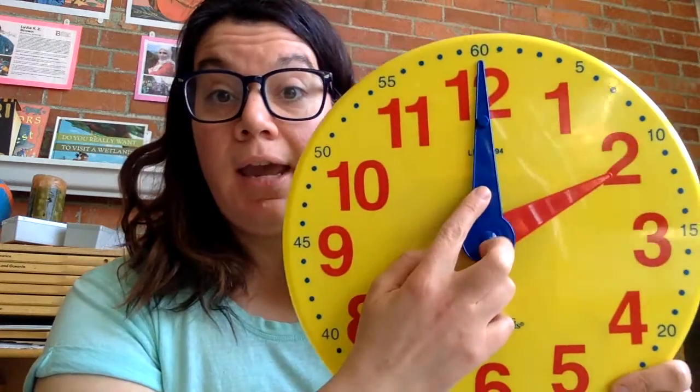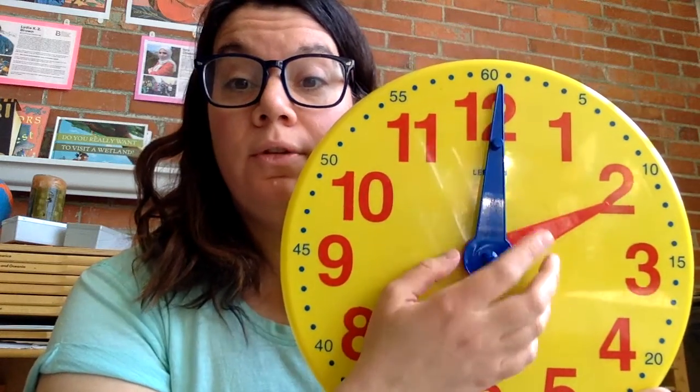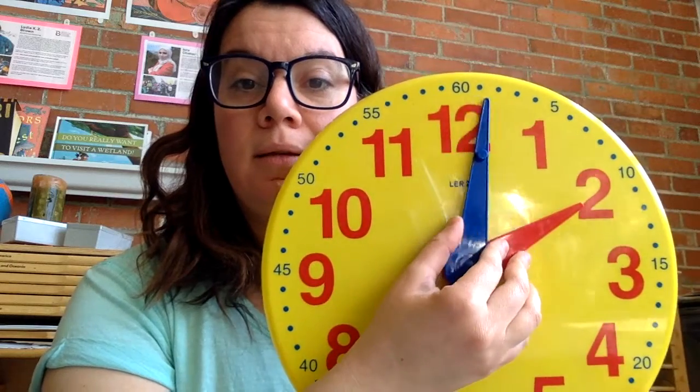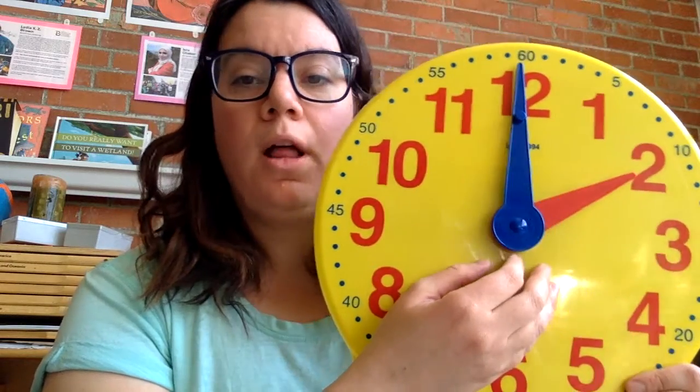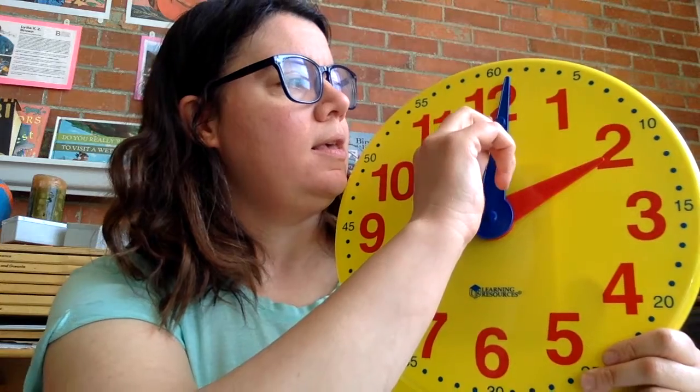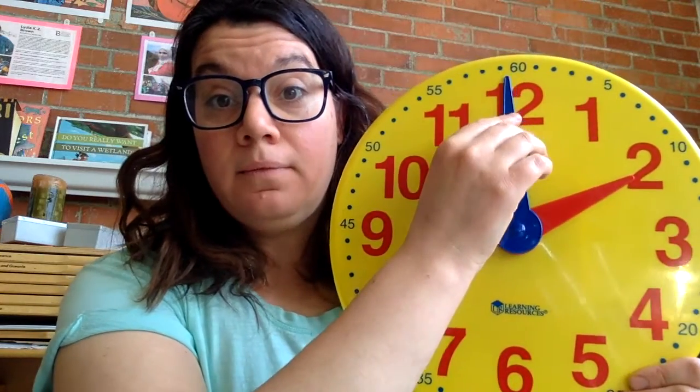Anytime your minute hand is directly on the 12, you'll see that it is exactly 2 o'clock. There are 60 minutes in an hour. So now it's 2:05. See, we have the 5 there.